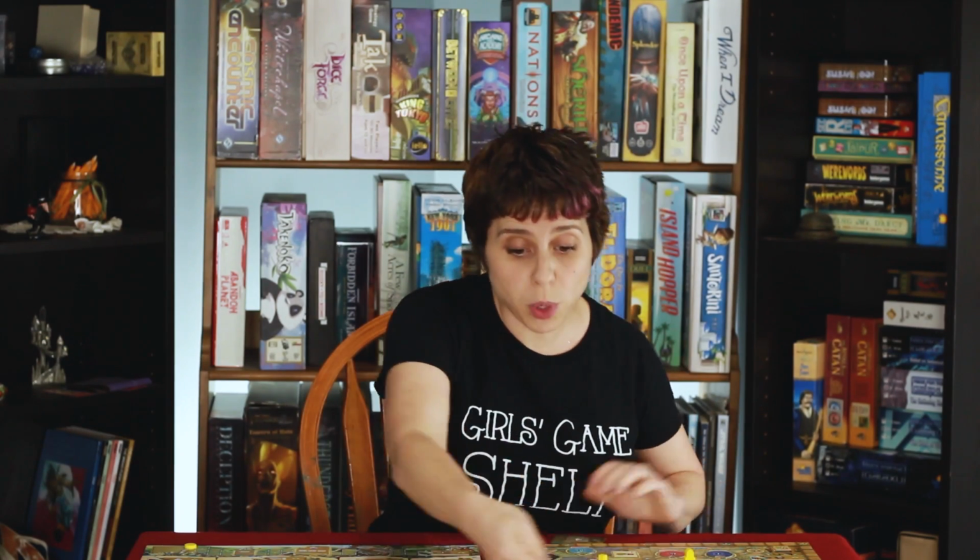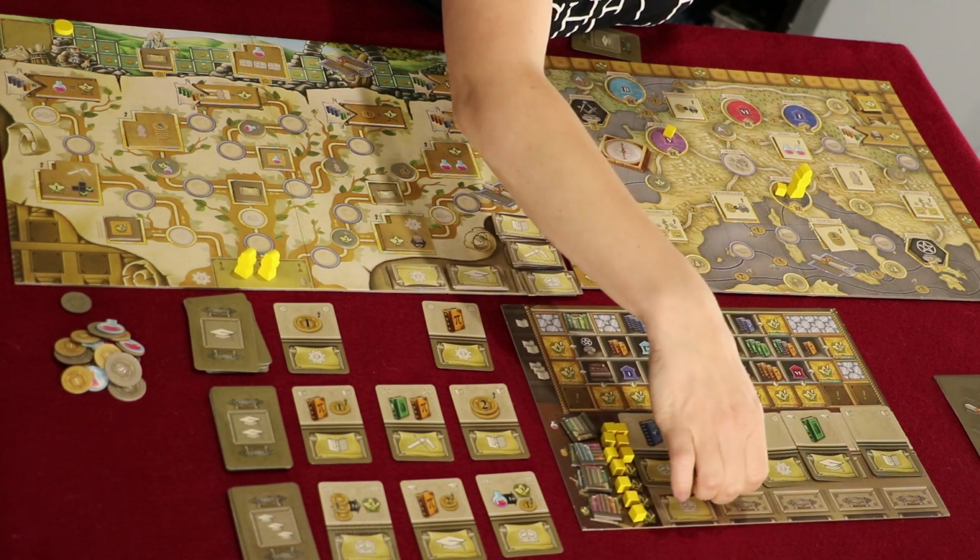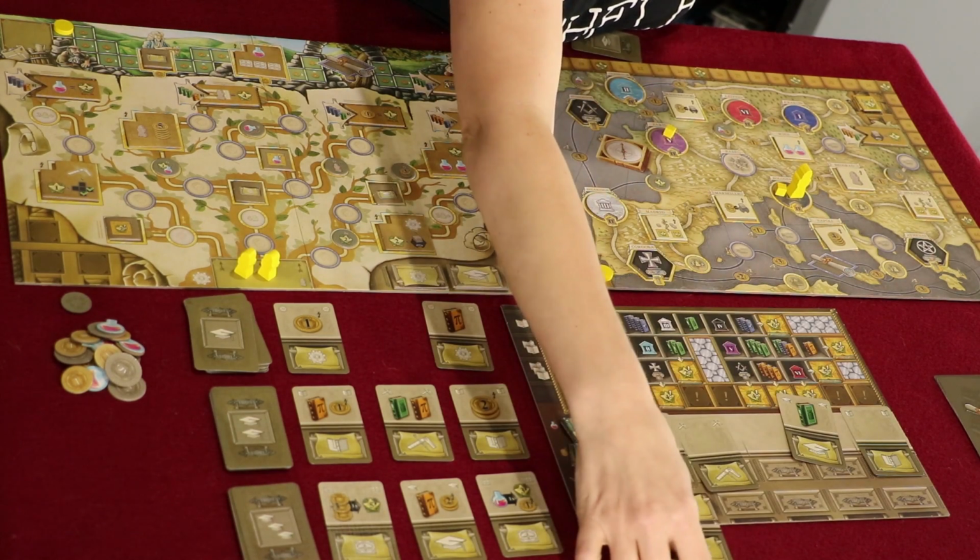So now that we're at the end of the round, you can choose one of the cards that you've played and tuck it under your player board. So let's tuck this one. There we go. And that means on all the future rounds, you're going to be able to get that extra action that will help boost you, either moving more spaces or being able to go in more places.